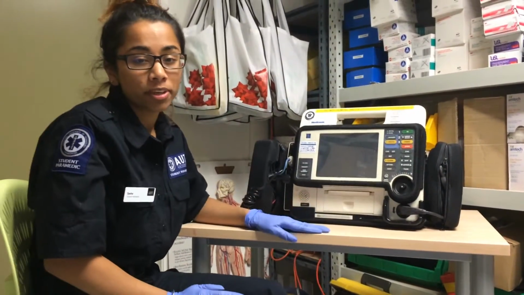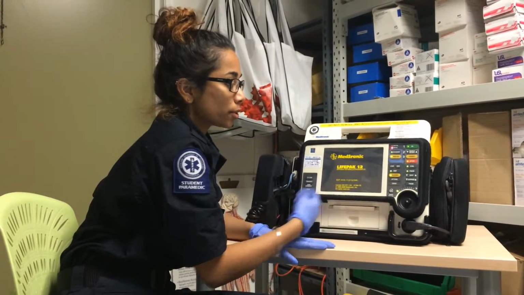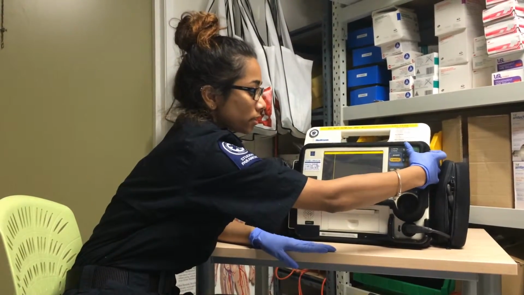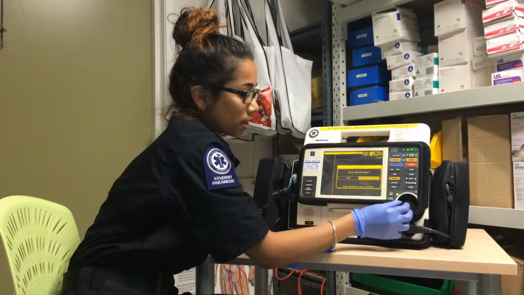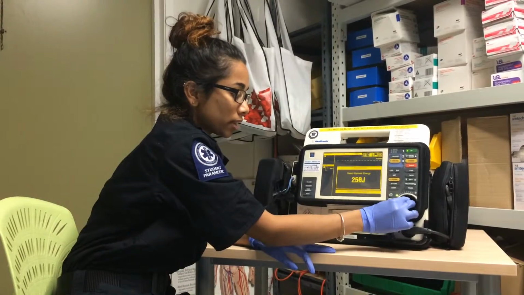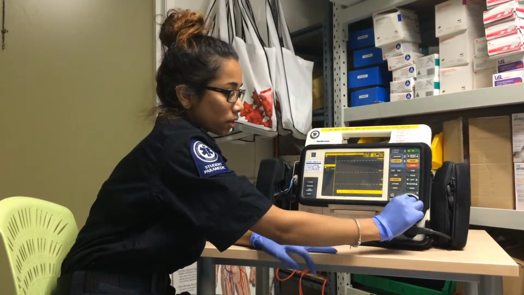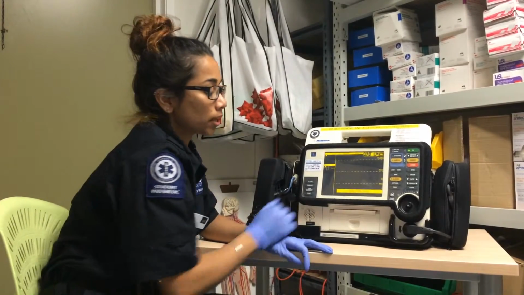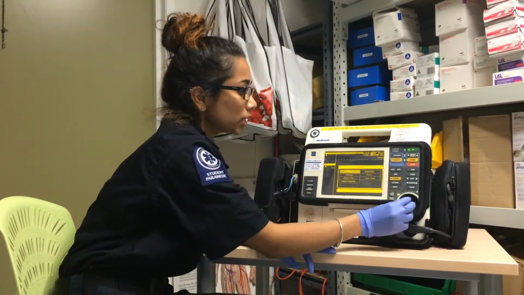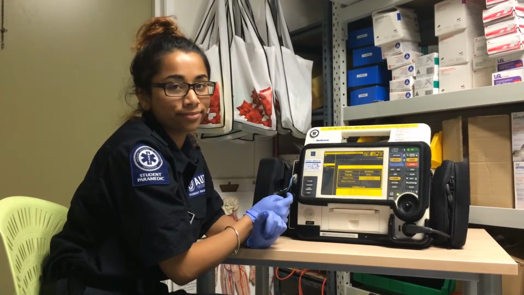So to turn on the LifePak 12, you want to press the green on button like so, and we want it on manual mode, so we'll be clicking Energy Select, and we want to turn the dial to yes to change the manual mode, and we'd want to bring it back down to 50 joules for our test. So to do an operational test, you want to click Options, scroll down to User Test, and it will print out a user test for you.